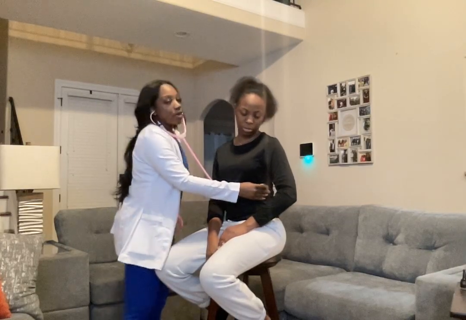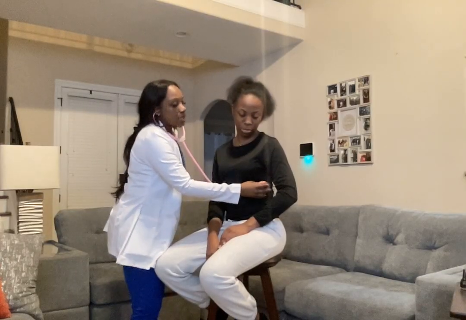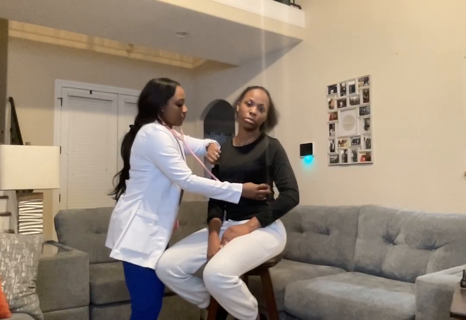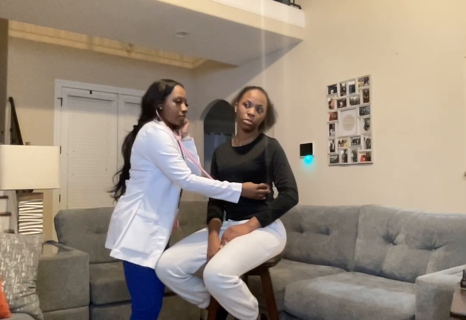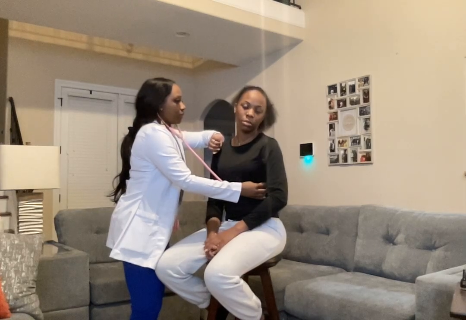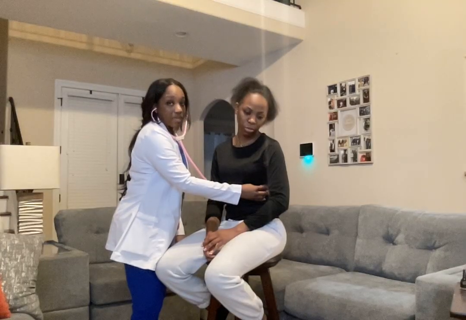Okay, and this is also where the apical pulse is located. So I'm going to listen for 60 seconds. Okay, and the apical pulse is 70.